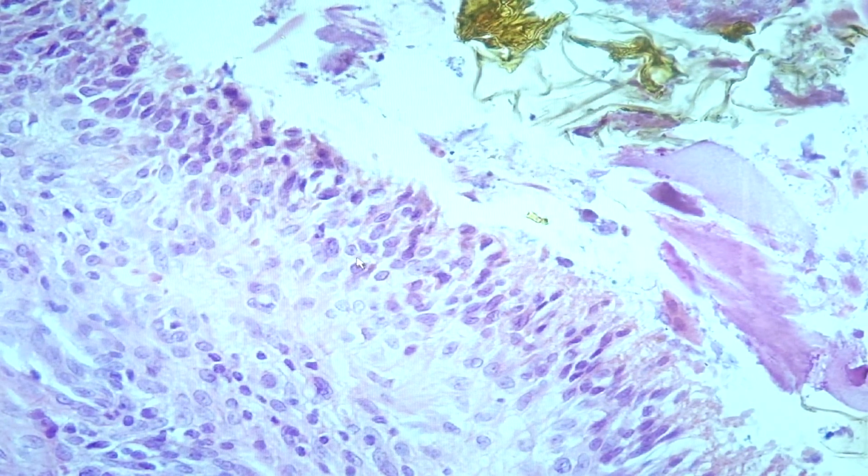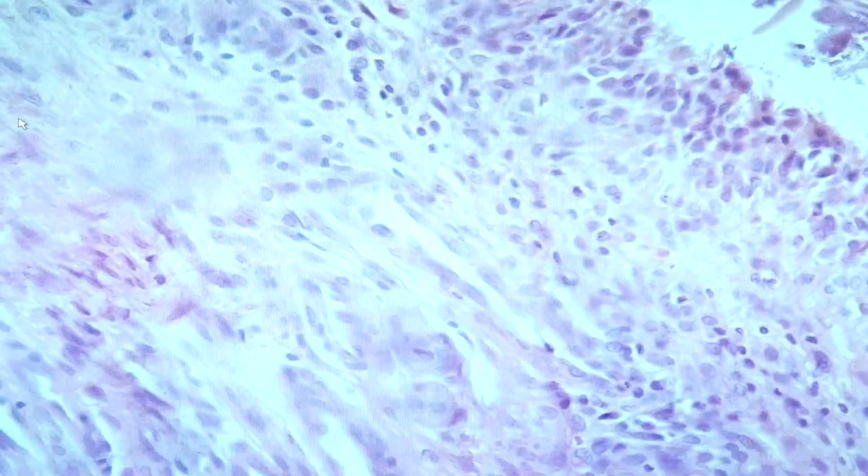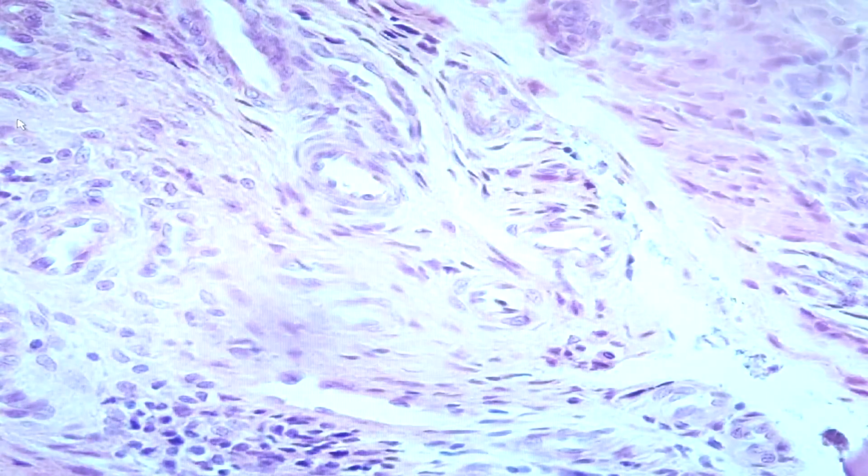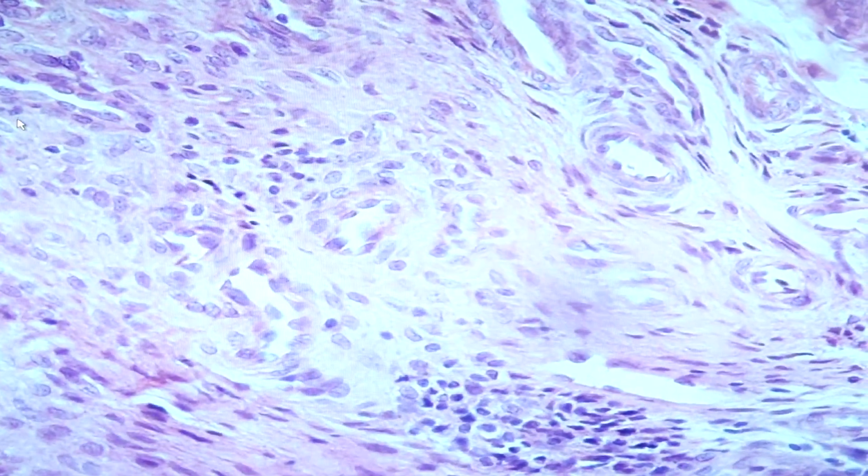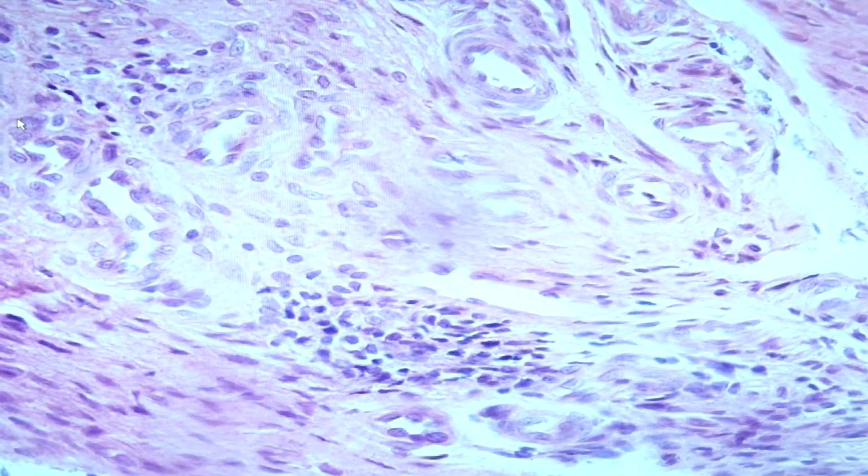It would show synovial hyperplasia. We have the presence of granulation tissue, so you have blood vessel formation, fibroblasts, histiocytes. So this is pannus.